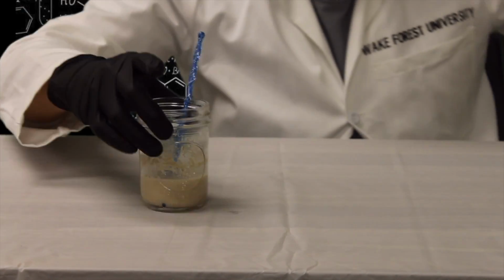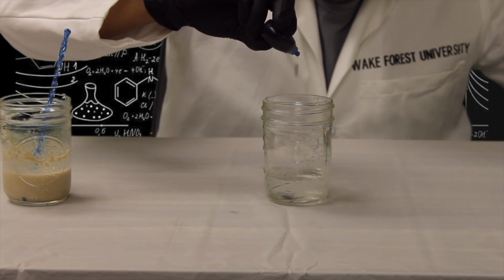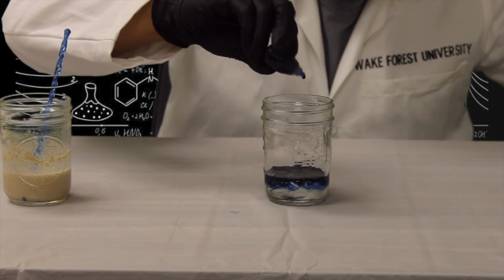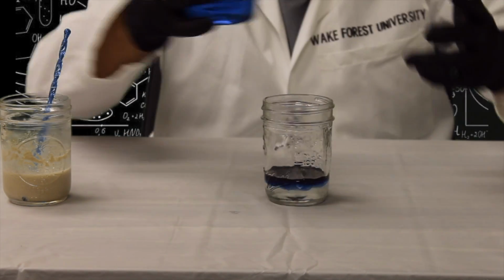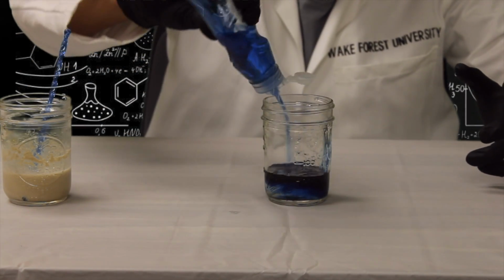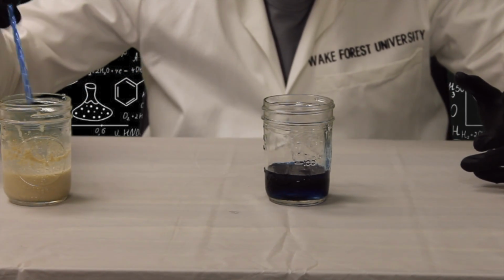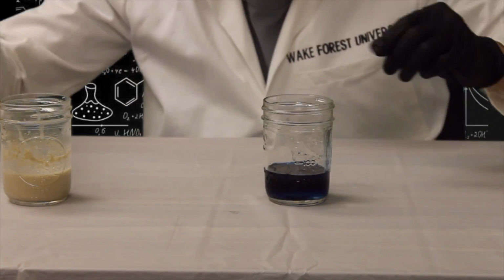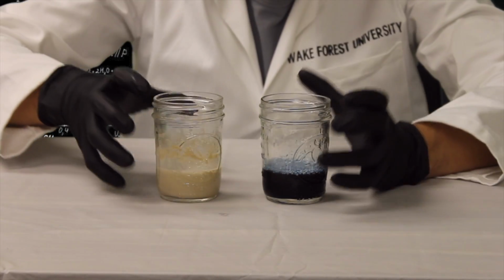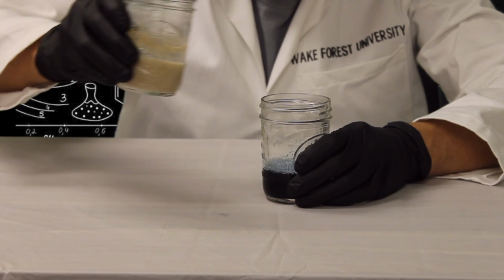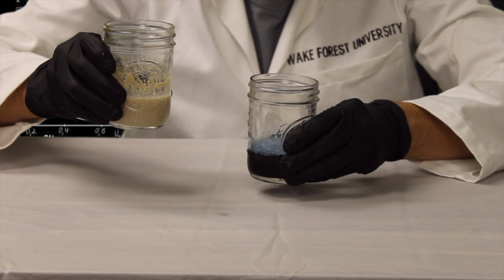I've already added my hydrogen peroxide into another mason jar. We're going to add our food coloring. Let's say a few drops. All right. And then we're going to add our dish soap. A little bit, a little squirt of that should be all right. Now that we've got these two things ready, we're going to go ahead and mix this yeast into the H2O2, dish soap, and food coloring combination. Let's see what happens.